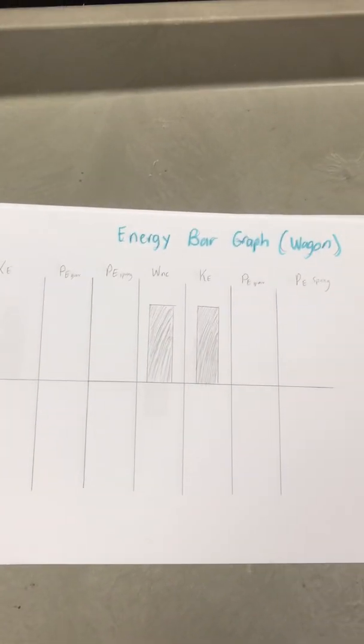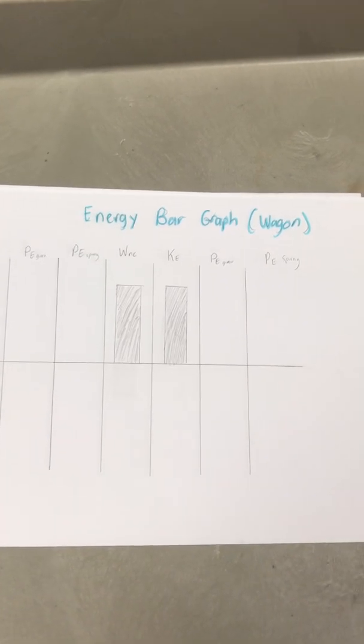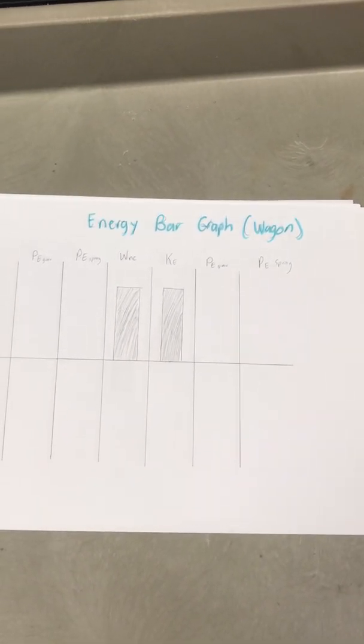If we look at the energy bar graph for the wagon, we see that it doesn't have kinetic energy because it was stationary at the start, and it doesn't have potential energy because it doesn't have a height. So the only thing that causes it to have kinetic energy after the collision would be the work non-conserved, which is due to the collision.